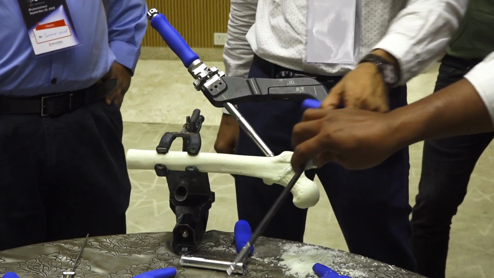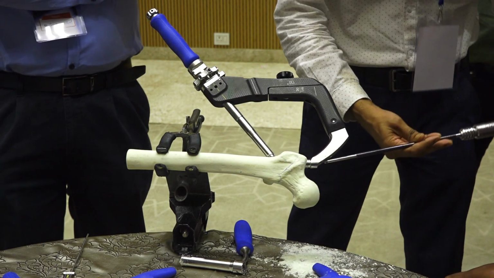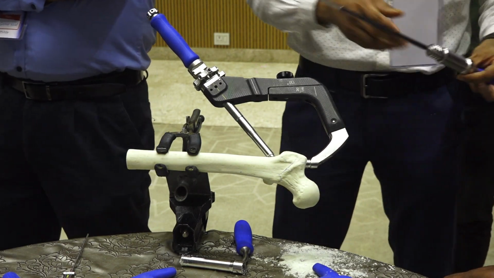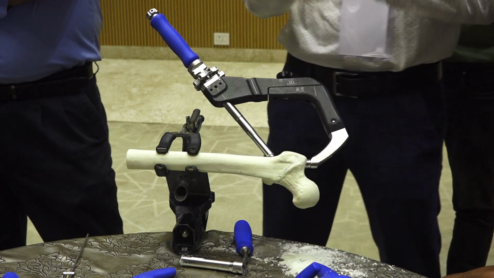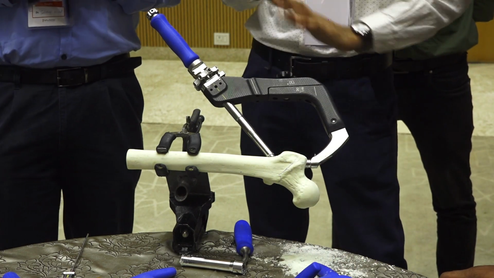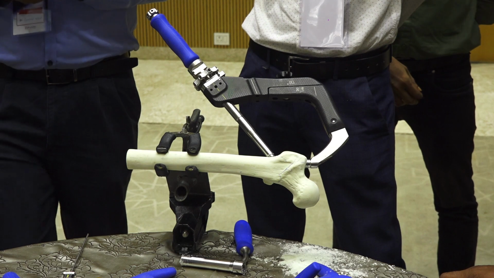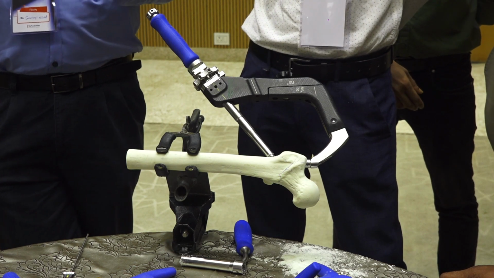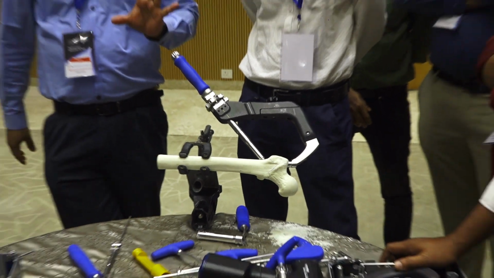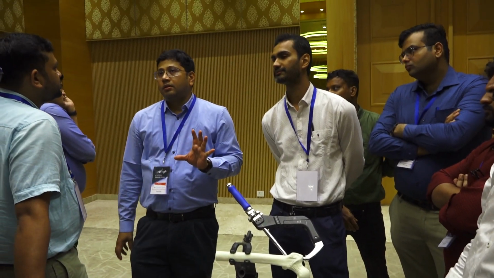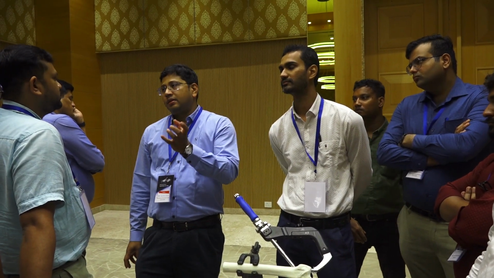Torque limiting solid screwdriver. It depends on stable and unstable fractures. If it's a very stable fracture, then better to put it in dynamic. Now, if I get a very good compression, then I put it in static. Osteoporotic in a stable fracture, compression, static.